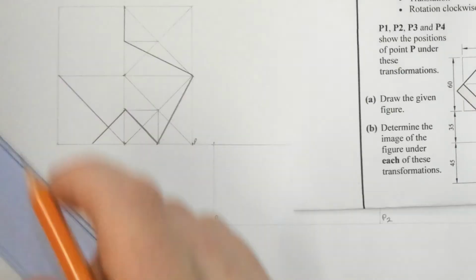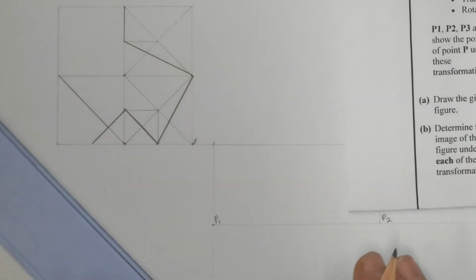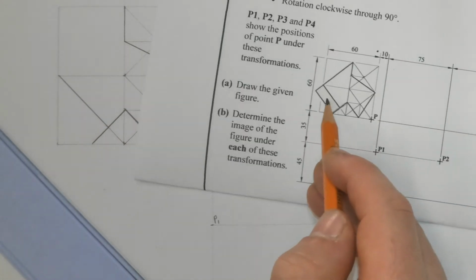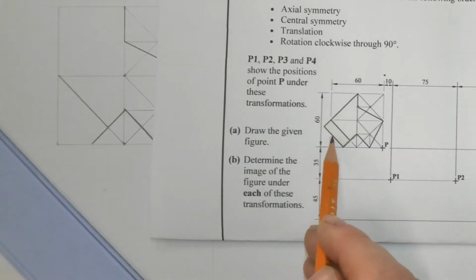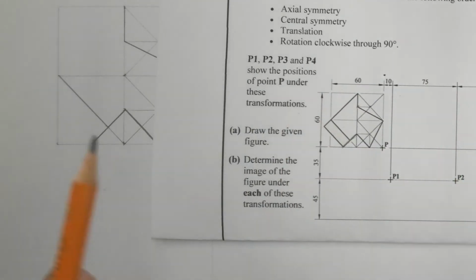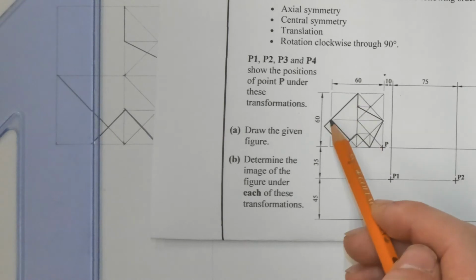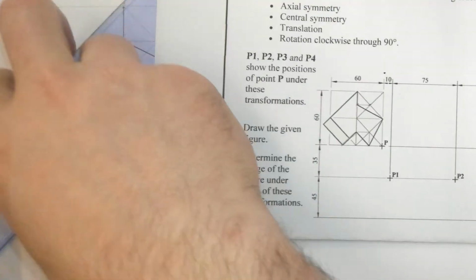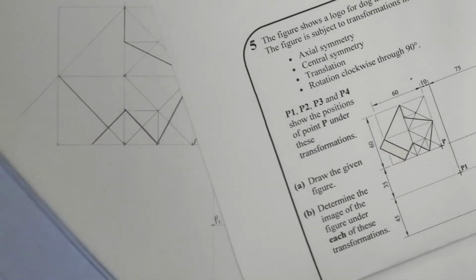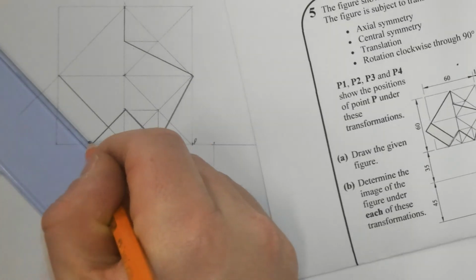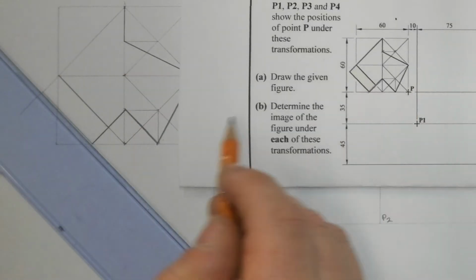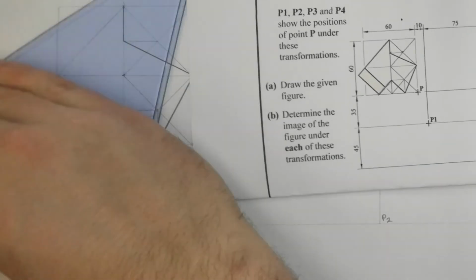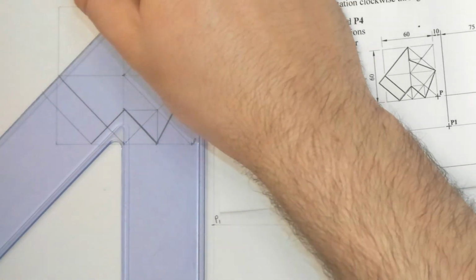So there I can heavy it in. Now the next question is getting these two here. So I'm going to start off with a light line coming down, and now a light line coming up there at 45 degrees, and now I can heavy these in.